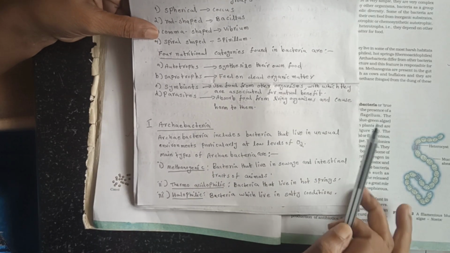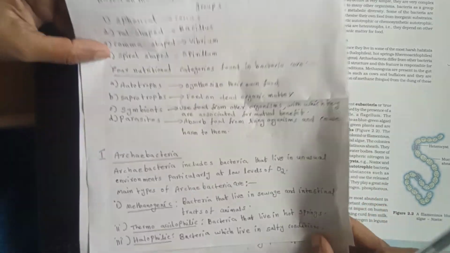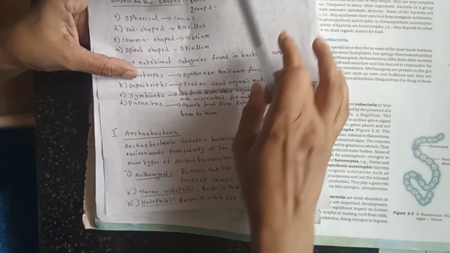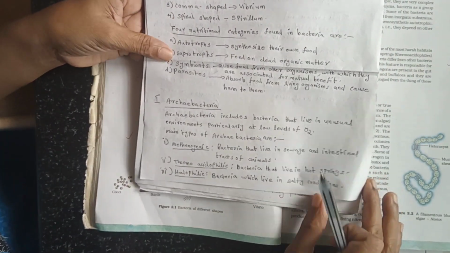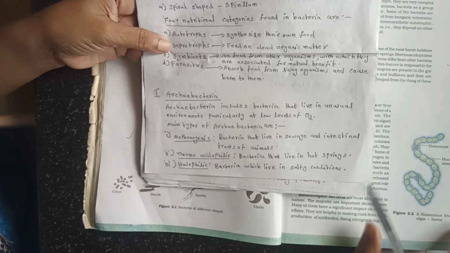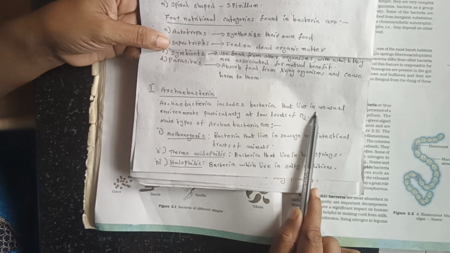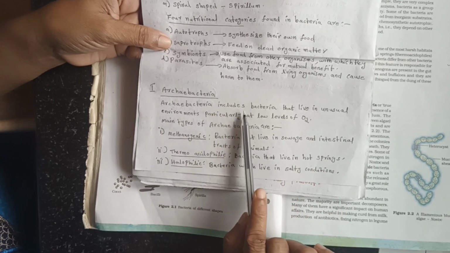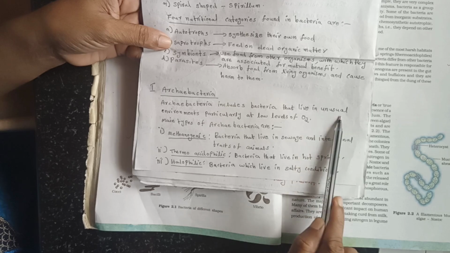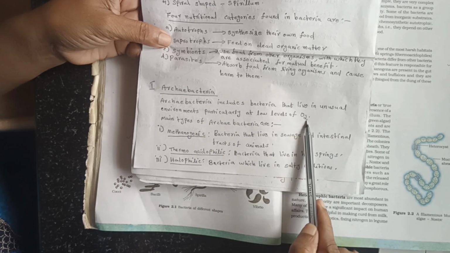Then we can classify bacteria. The first type of bacteria is archaebacteria. Archaebacteria include bacteria that live in unusual environments, particularly at a low level of oxygen.